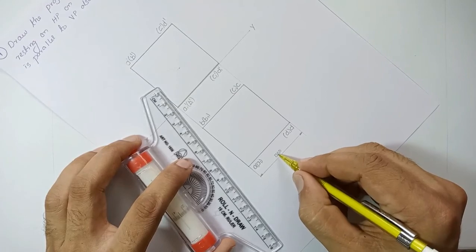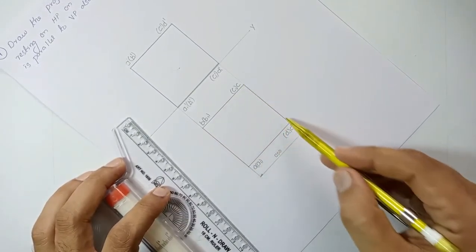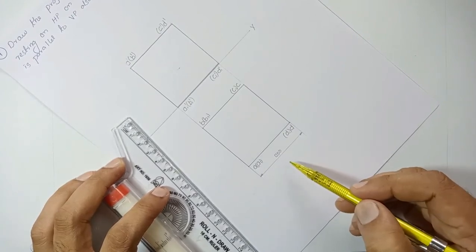I'm mentioning here this is square. Okay, I have just drawn a small square. This means that this is a square which is having a dimension of 50 mm.